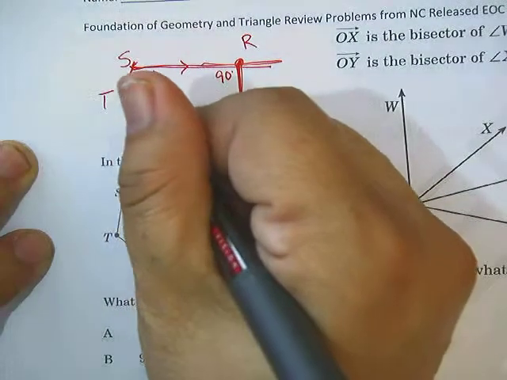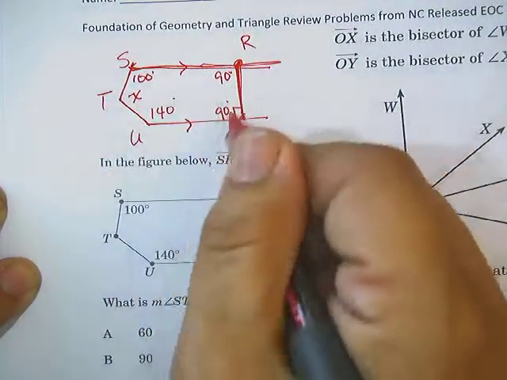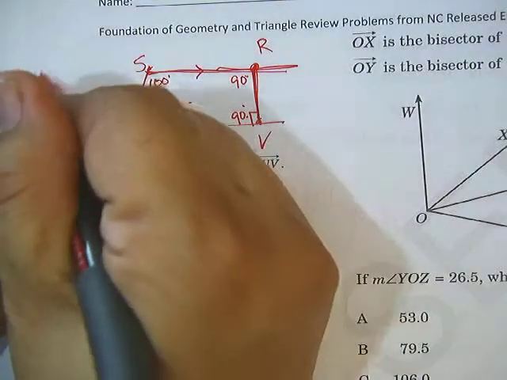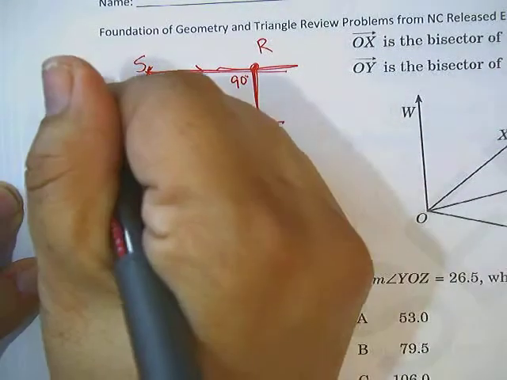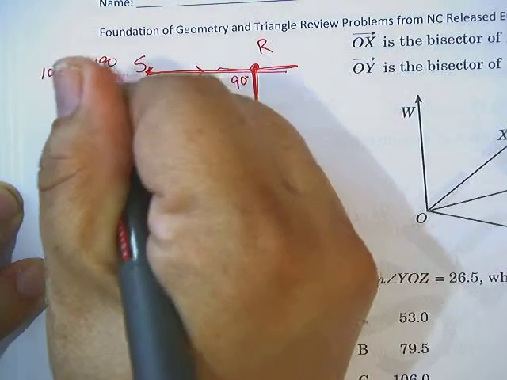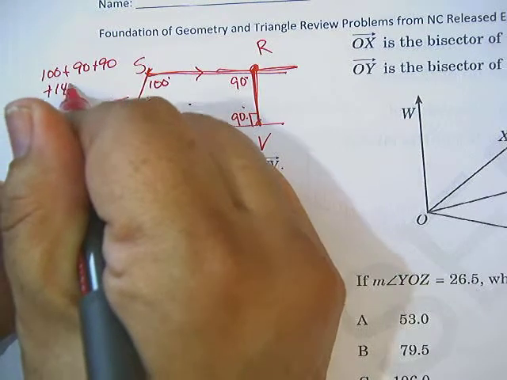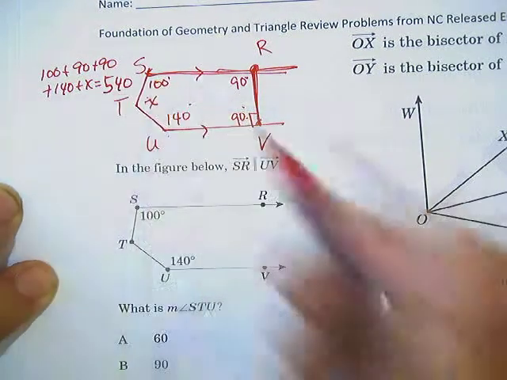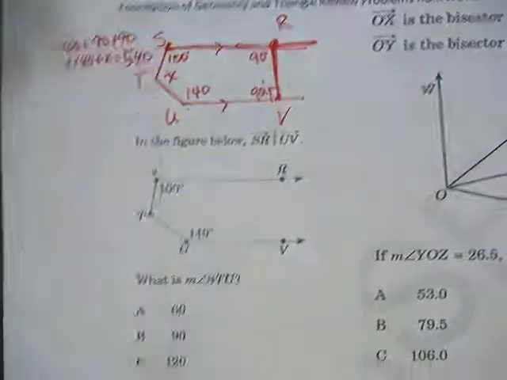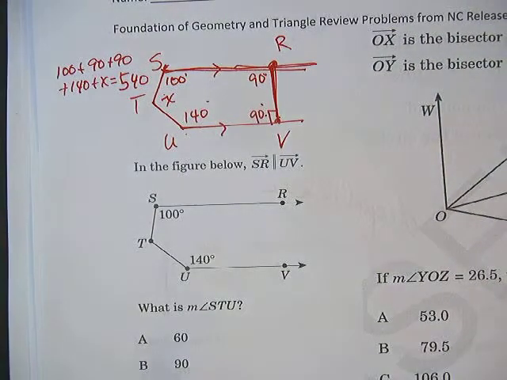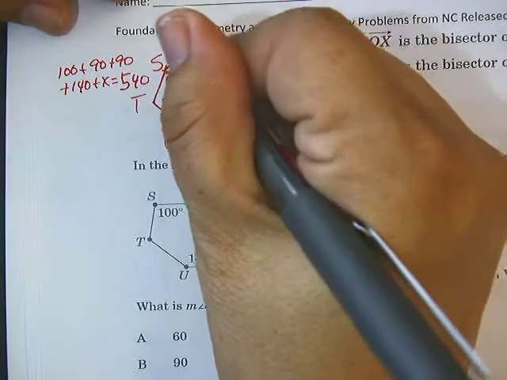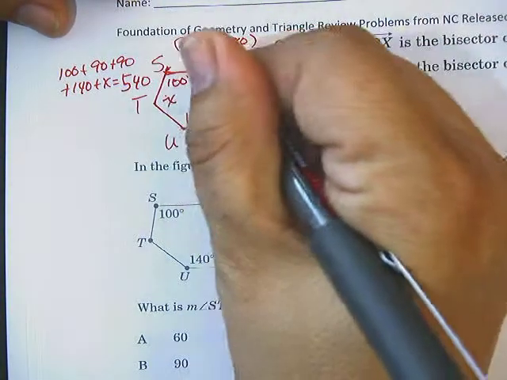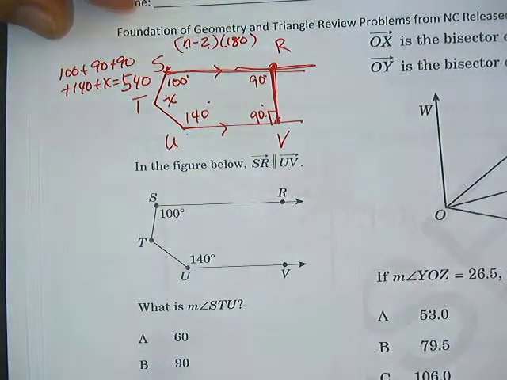So I'll call this X. So she added all of these up and made sure they added up to 140. So she said 100 plus 90 plus 90 plus 140 plus X equals 540. Now, how did I know 540 for a pentagon? I happen to know that one because it's so common, but also you could have done the n minus 2 times 180 formula if you had forgotten. 5 minus 2 times 180 is 540.